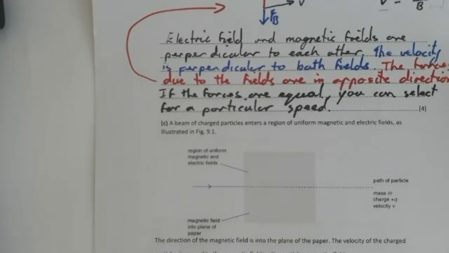There's a drawing I saw in the book. If you increase the V, then the magnetic force would be larger than the electric force, so it would go in the direction of the magnetic force, downwards.